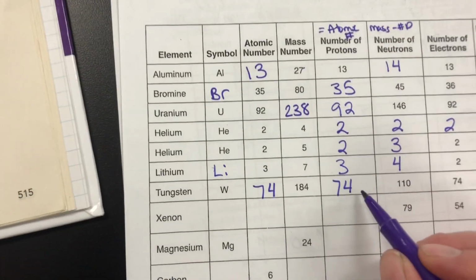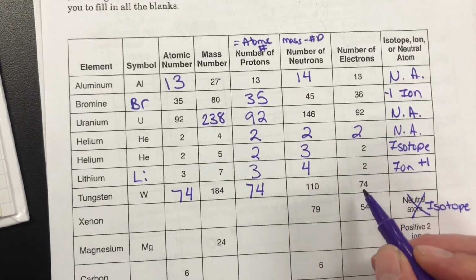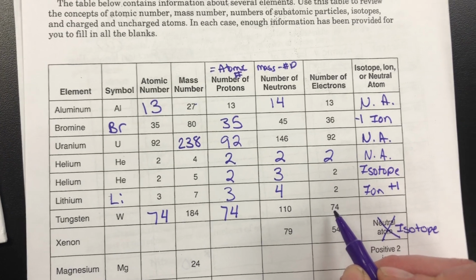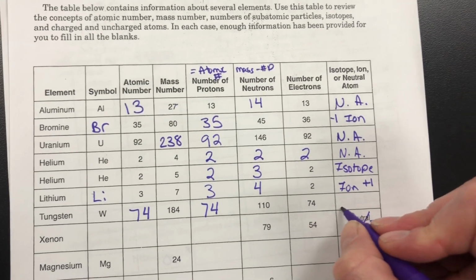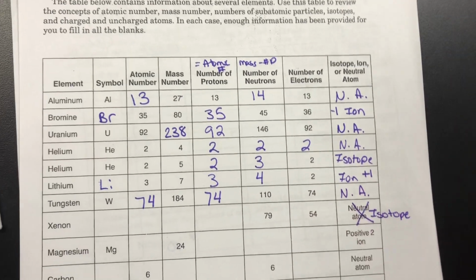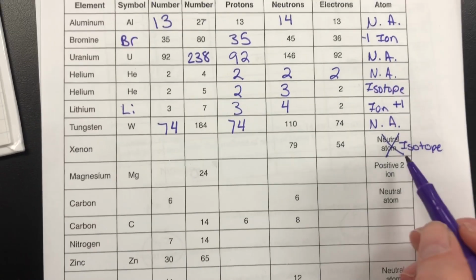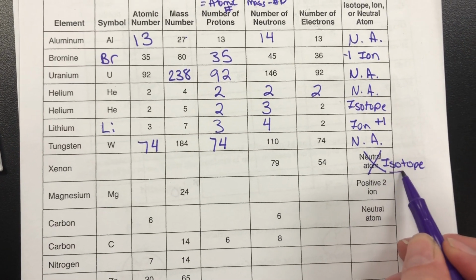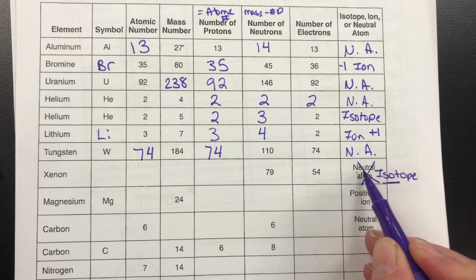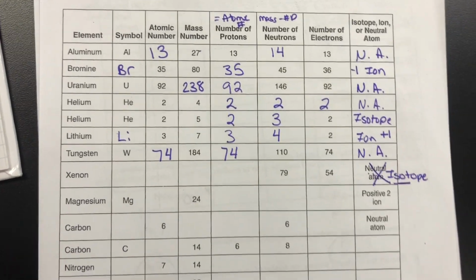The number of protons is equal to the number of electrons. So it's not an ion. So it is a neutral atom. And then for xenon, your worksheet was incorrect. This is an isotope. So this neutral atom, that should be an isotope.